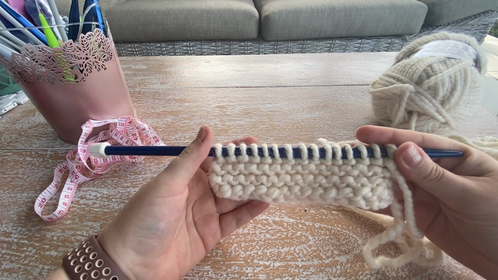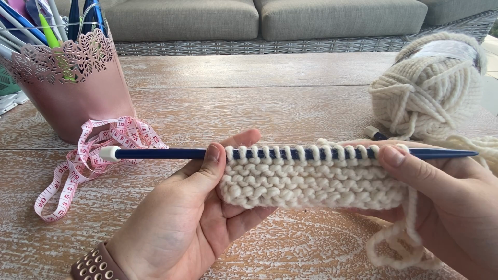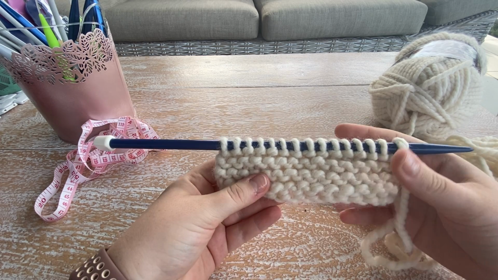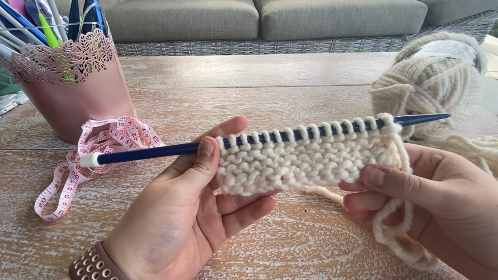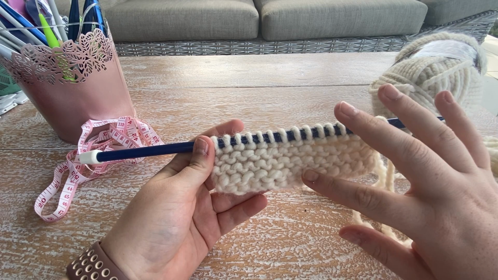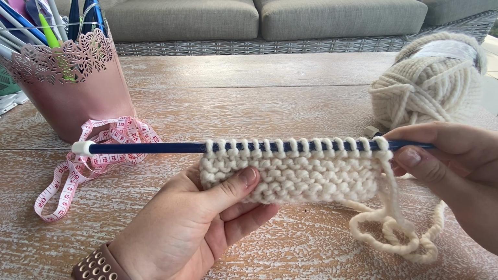So I have already cast on and done a few rows. I actually filmed this video already from the cast on, and I found that it was quite messy and a little bit hard to show you. So what I will do is I'll link below the video where I've actually cast on. I've gone off camera and knitted these, to make it a little bit neater for you to see.